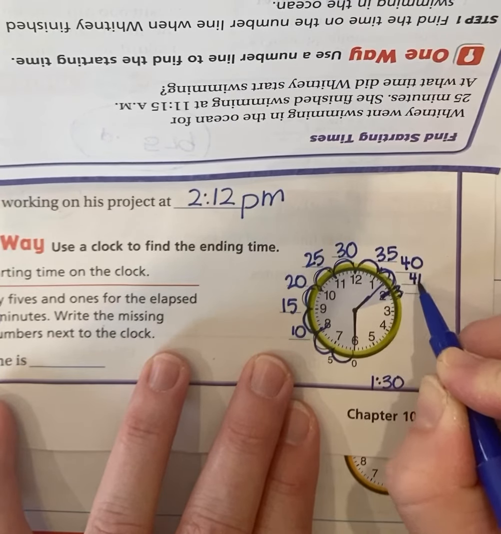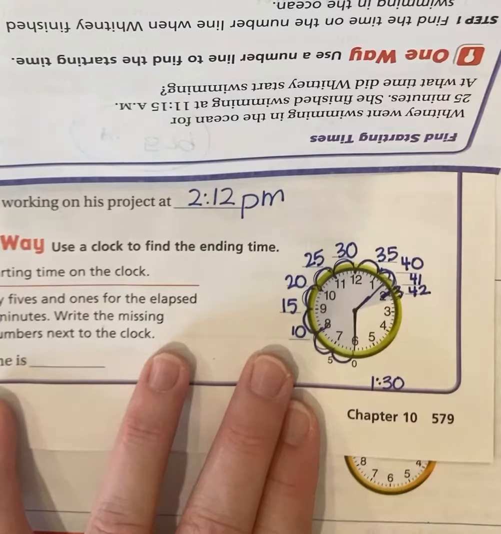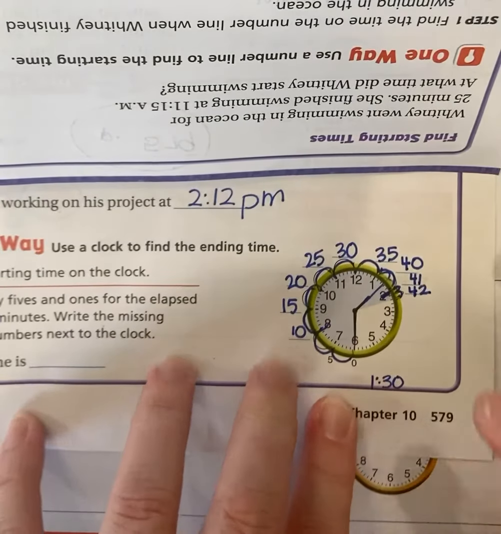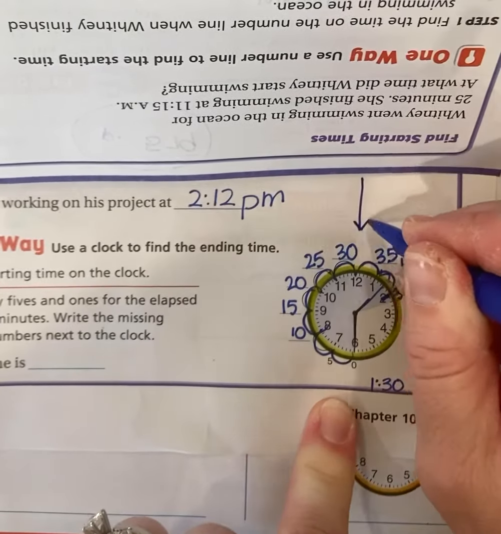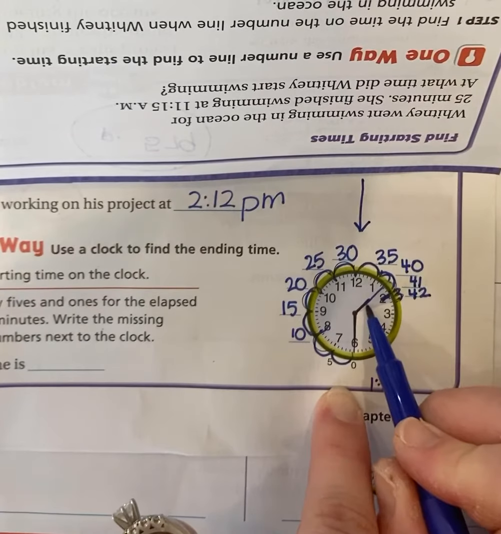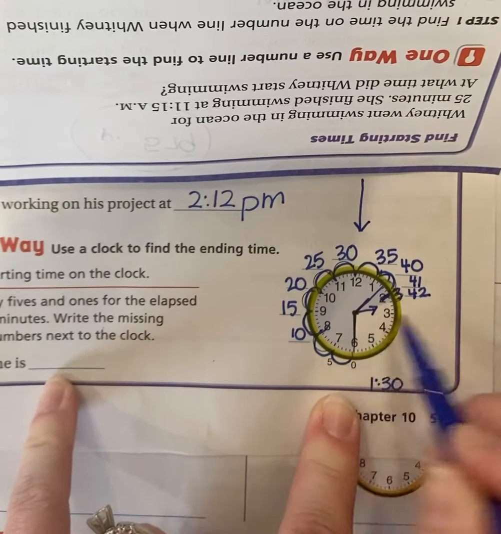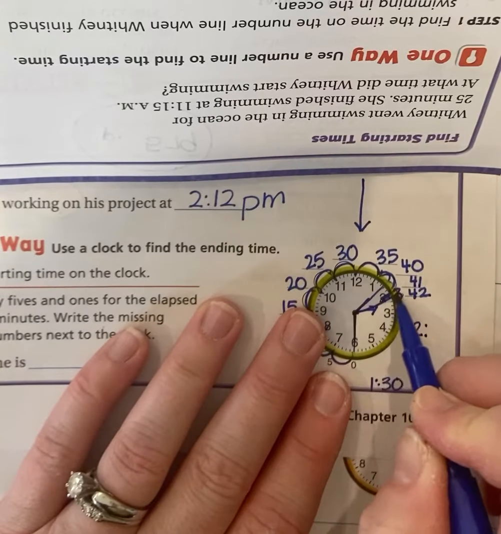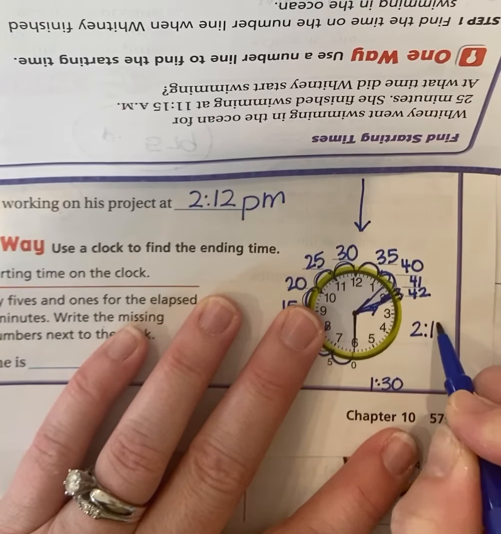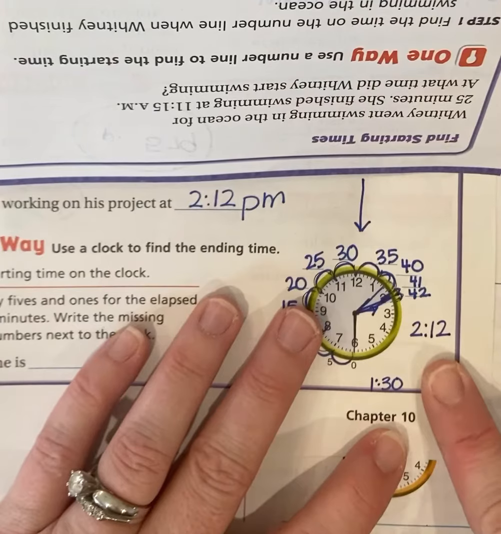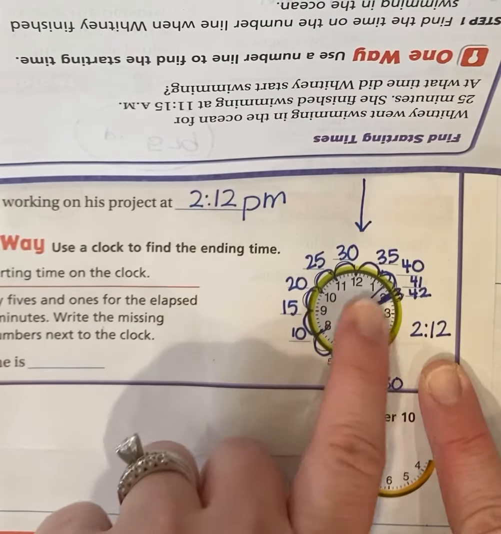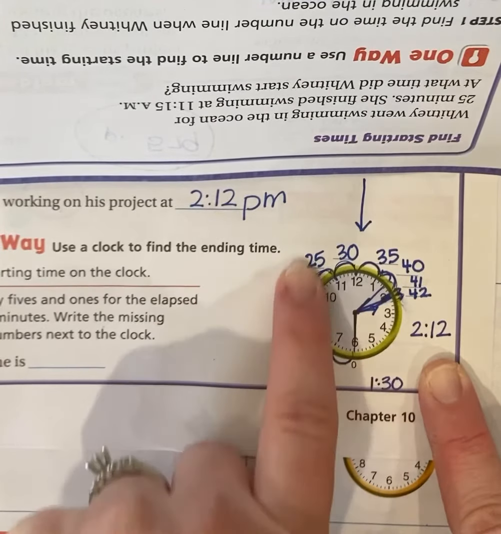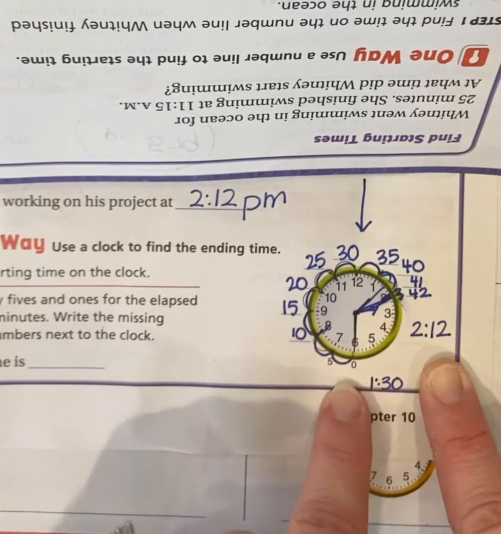So 41, 42. Now the thing you have to remember about here is I went past the 12. So my hour is now in the 2 o'clock hour. So it is 2 o'clock. My minute hand is right there. So it is 2:12. So you get the same answer, but if you had a little yellow clock, this would be much easier because your numbers would move for you.